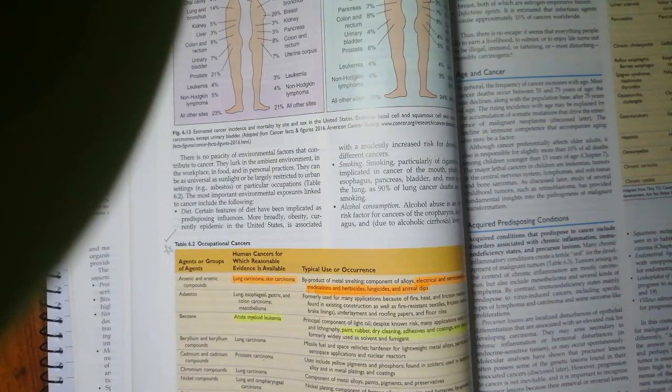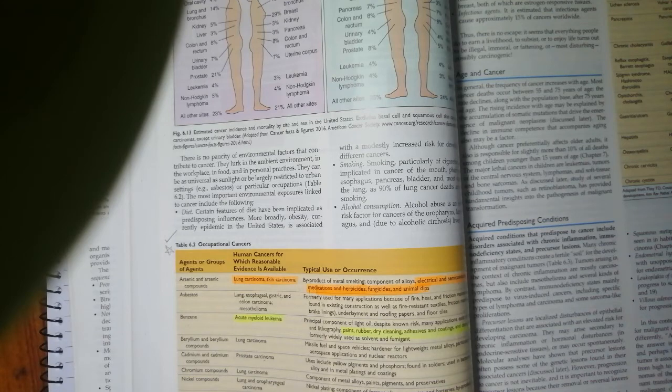Hello everyone, so we'll be starting epidemiology, which is one of the important topics in neoplasia, but not as important as nomenclature and differences in the malignant and benign tumors. And from this chapter, we'll be doing the most high yield stuff first, and then we will be moving towards the less high yield points.